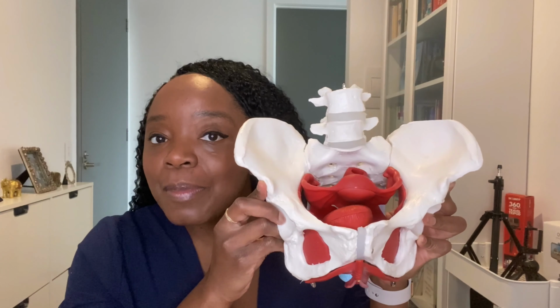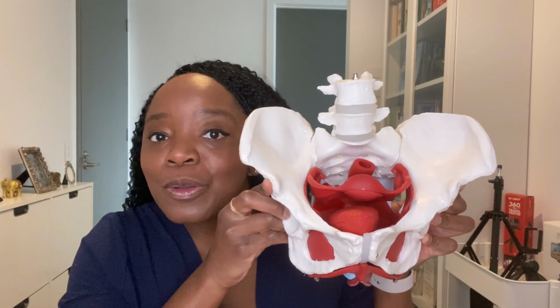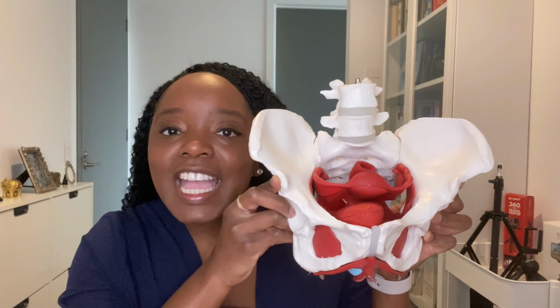So here you can see the pelvic model with all the pelvic organs within it. This is specifically a female pelvic model. If you want me to do a male pelvic model in the future, I certainly can. As a urogynecologist, we operate on and take care of women exclusively. However, we need to know anatomy.